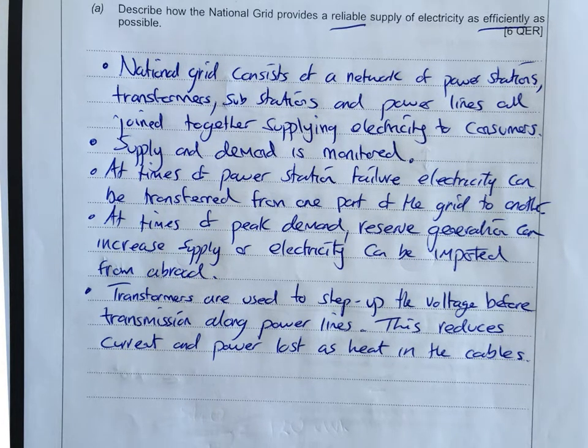I'm going to say supply and demand is monitored, because it is. You've got people monitoring supply and demand. And then at times that a power station fails, so when a power station breaks down, we can get electricity from another part of the national grid. So that's going to get you 1 mark, because they're all connected together. It's an advantage of the national grid. But at times of peak demand as well.